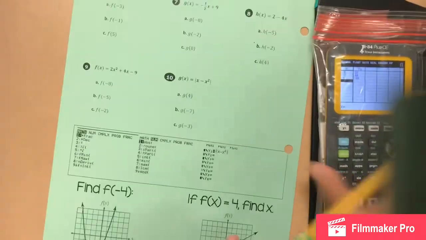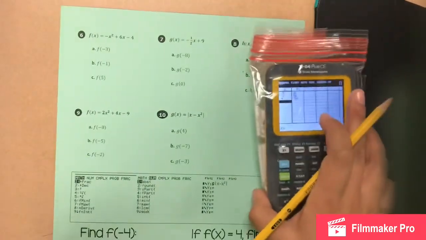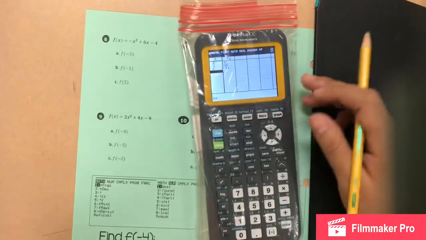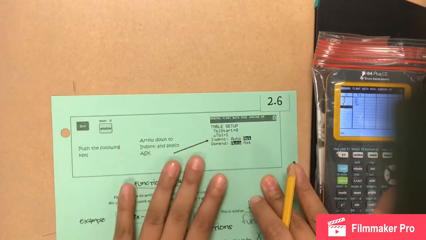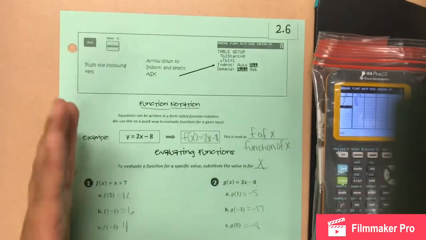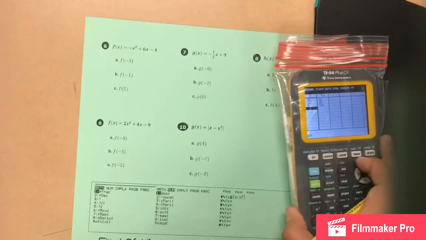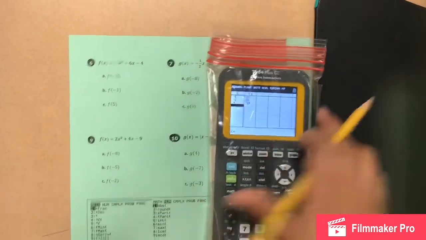Pretty easy. If I keep going, I'm just going to go ahead and do all these examples. So you're welcome to do them with me. What you notice is we haven't had to change anything on my window yet. So once you do it once, you don't have to do it ever again. It's already set up for you. So it should already be set up. So again, we just keep going.